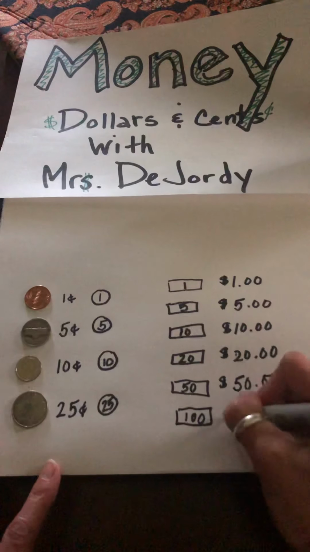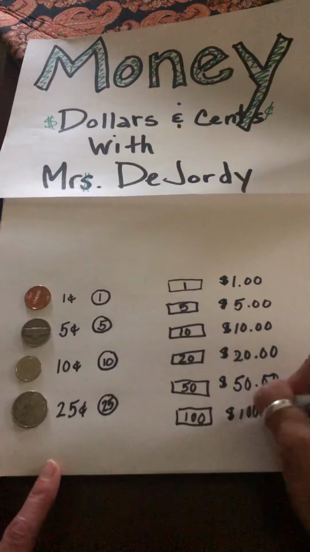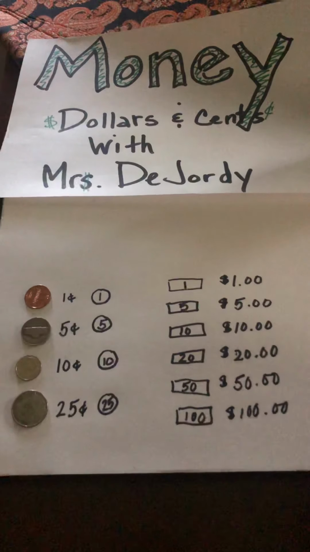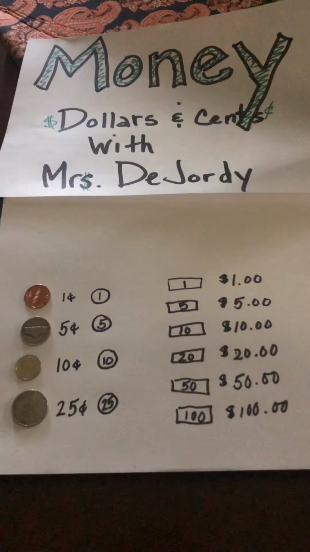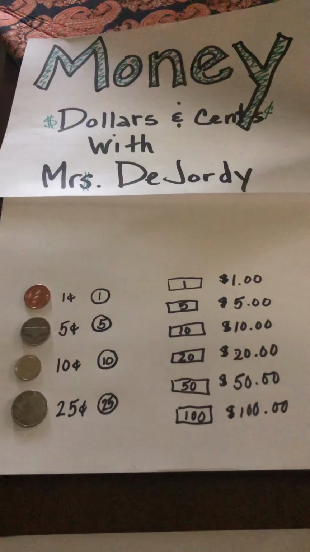So when we are doing some calculating and adding or subtracting, when we're using money, when we draw them pictorially, we're going to draw them with these simple, quick draws. So I'm going to show you just quickly, now that you know how to draw the coins, how we are going to solve problems with money.